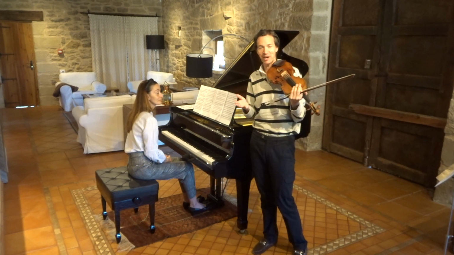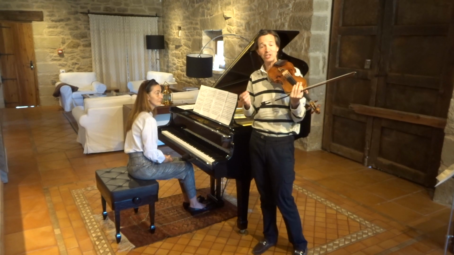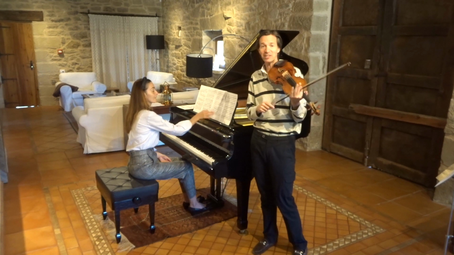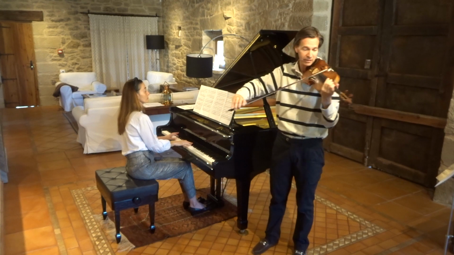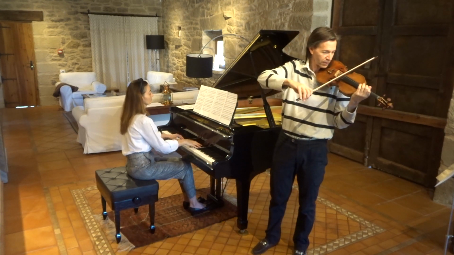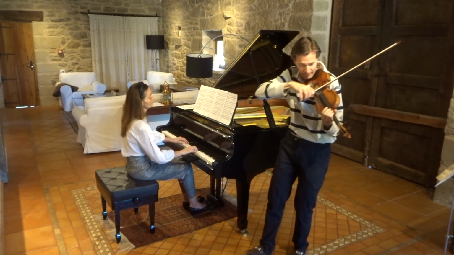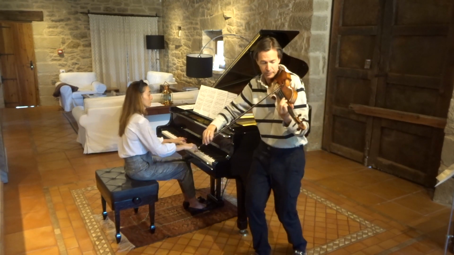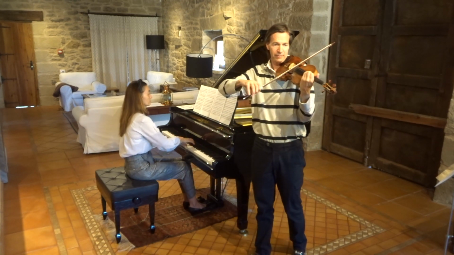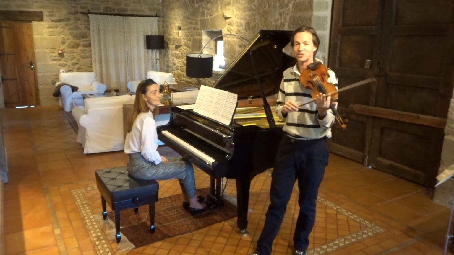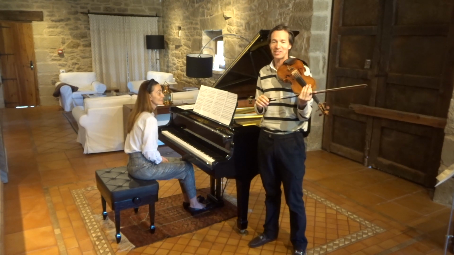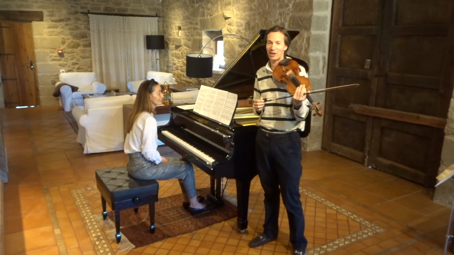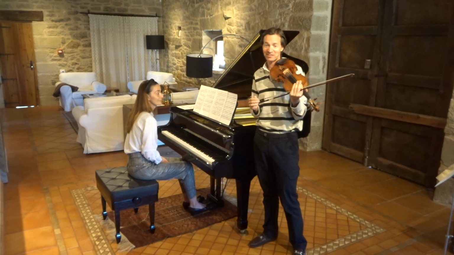Then the A section comes back, again the B with its developments, and the transition is slightly different to the A section the last time it comes. Just Beethoven putting little elements that are different, always to keep the listener awake and interested.